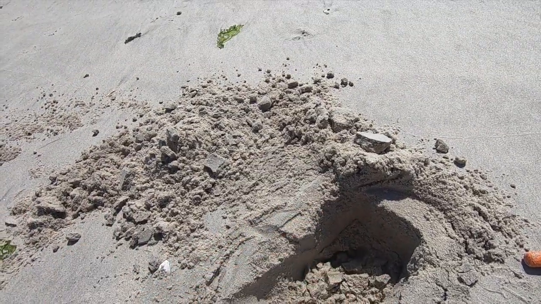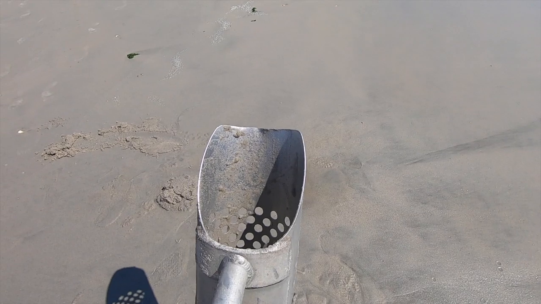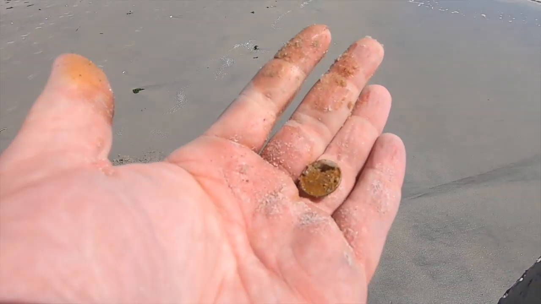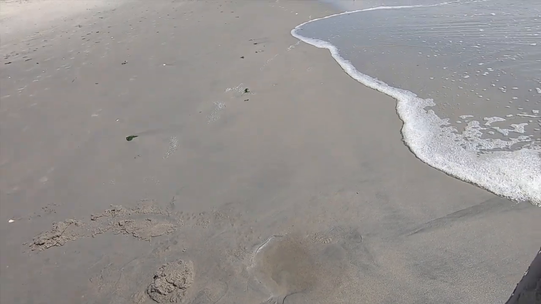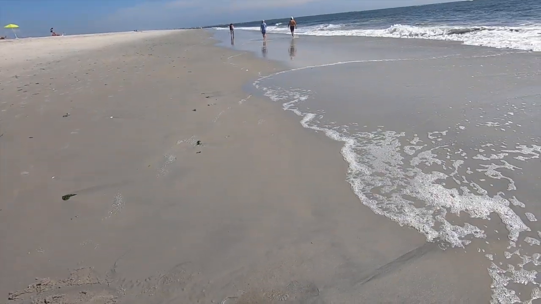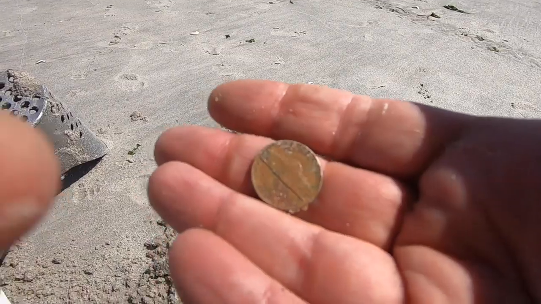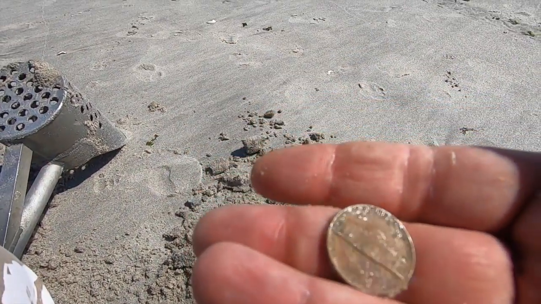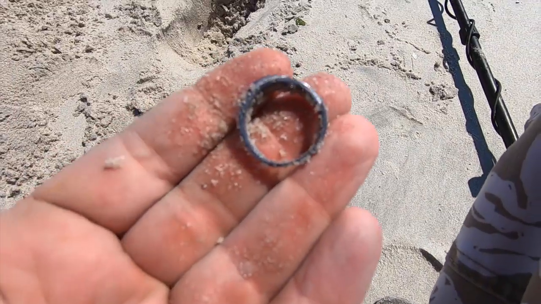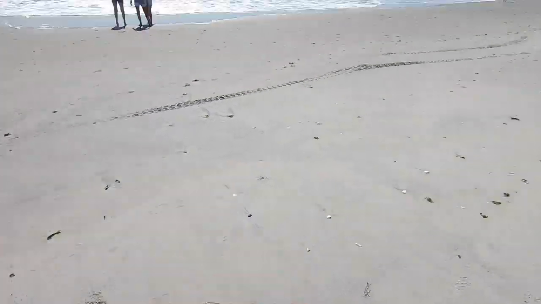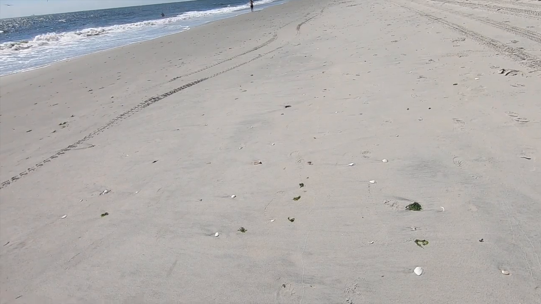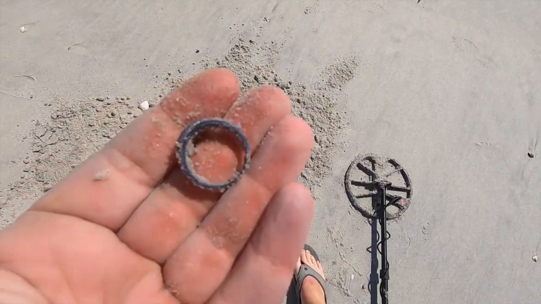Another quarter. I've been periodically searching the water area. This is my first low target, meaning close to the shoreline. Alright, I'm down the beach a little bit and trying to find another patch. I got a nickel. We have ring number 2. And this is from following that coin line down the beach, the main coin line.